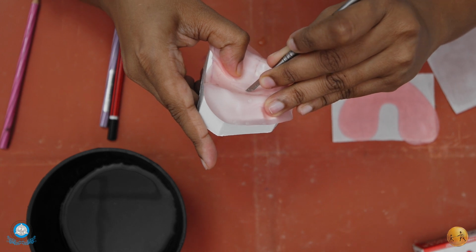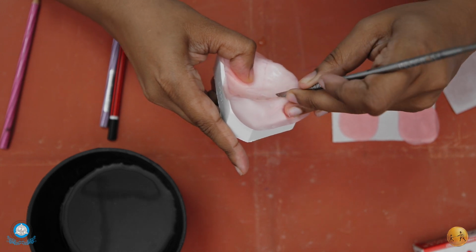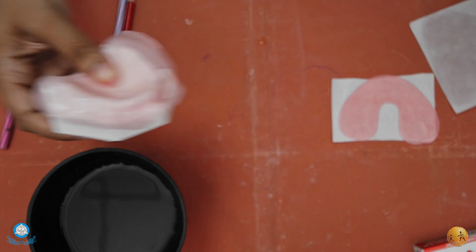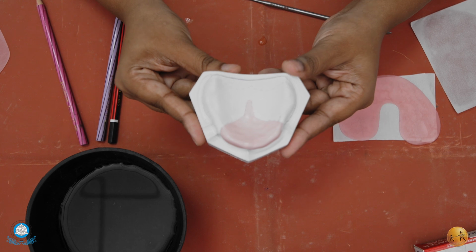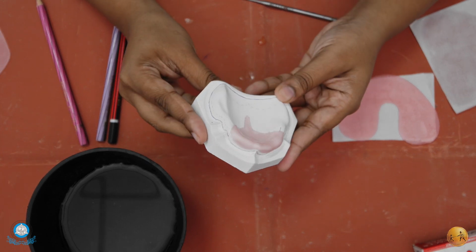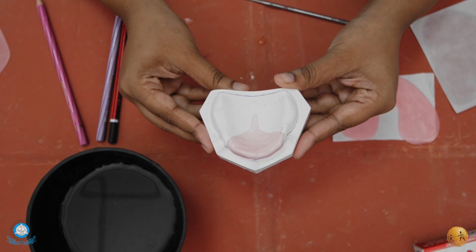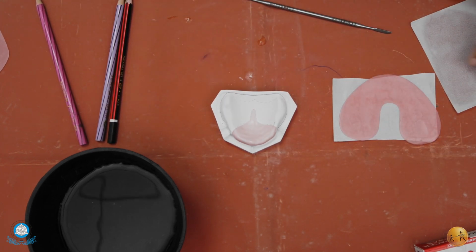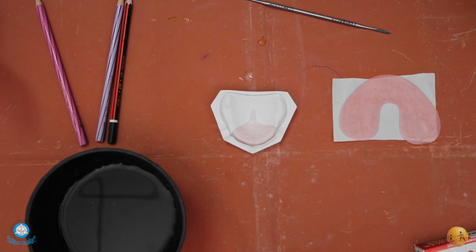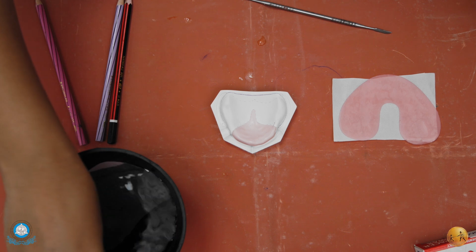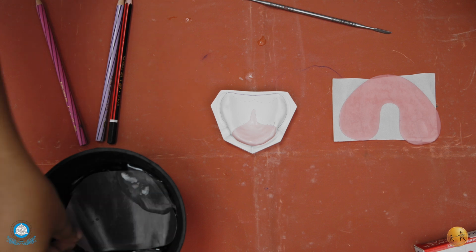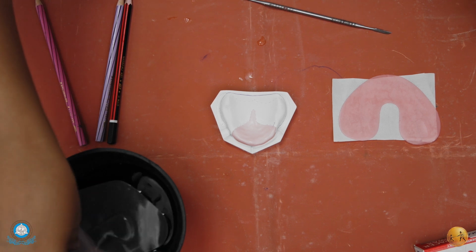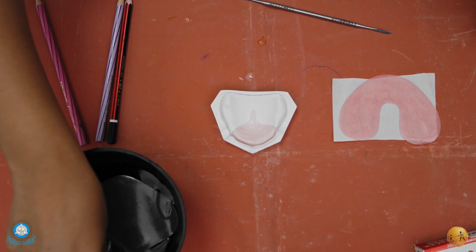Like this, you are supposed to continue cutting the spacer wax with the help of the lacquer carver. After cutting it, this is how our mushroom spacer will look like. Now onto the mushroom spacer, we are going to adapt the full spacer. Here I use the mushroom type of spacer because my rugae area and incisive papilla both were prominent.